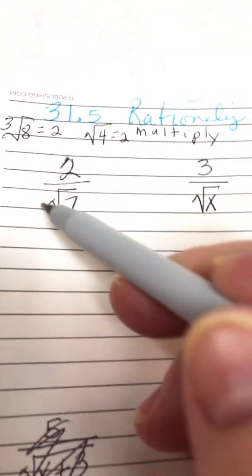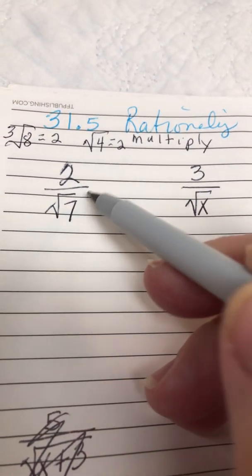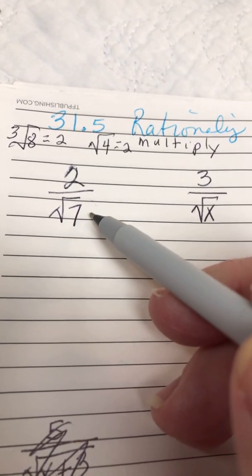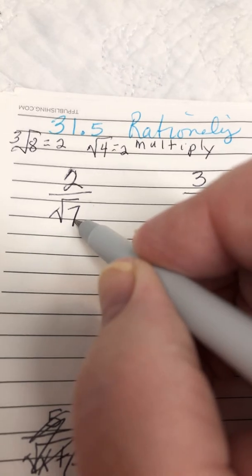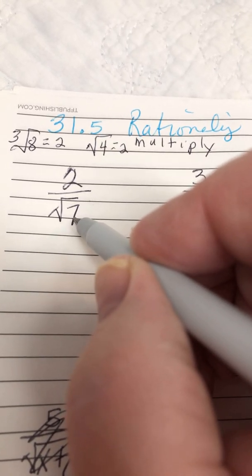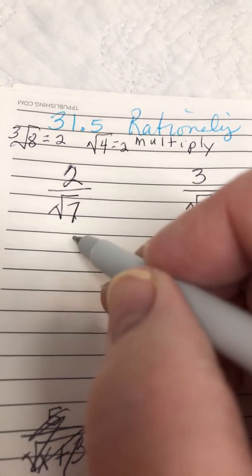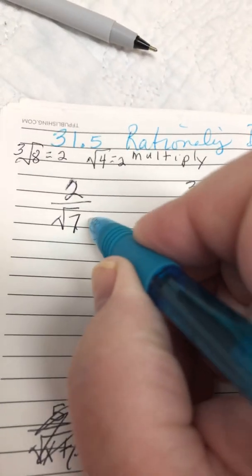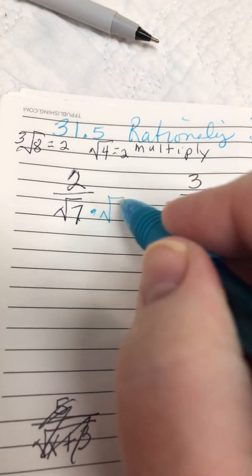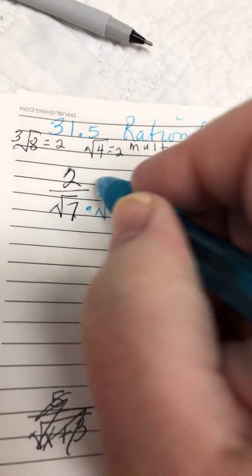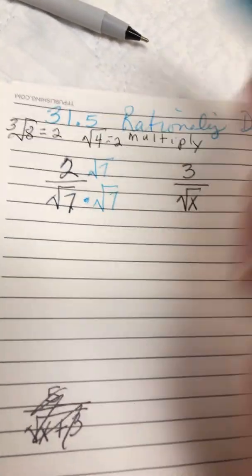So for example, here I don't know the square root of 7, but I do know that if you multiply this by 7, it'll make 49. So then I can find the square root of 49, which is 7. So we're going to multiply this denominator by the square root of 7. And what you do at the bottom, you have to do to the top. Do the same thing up here.